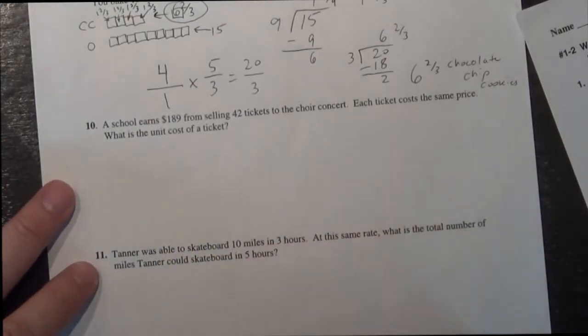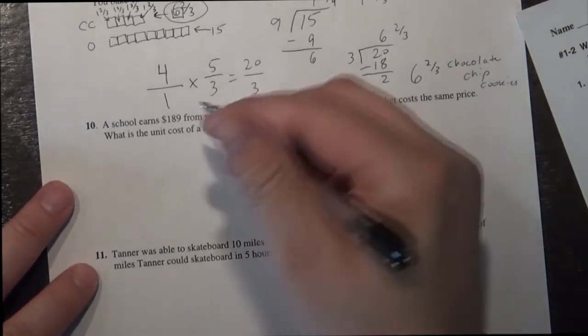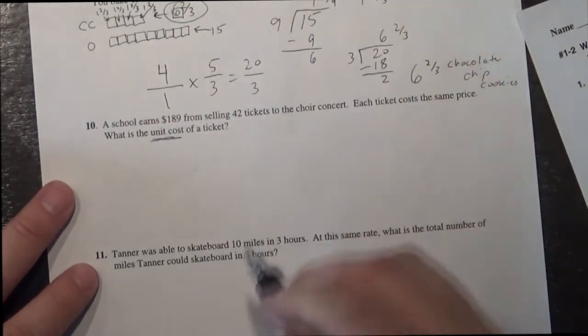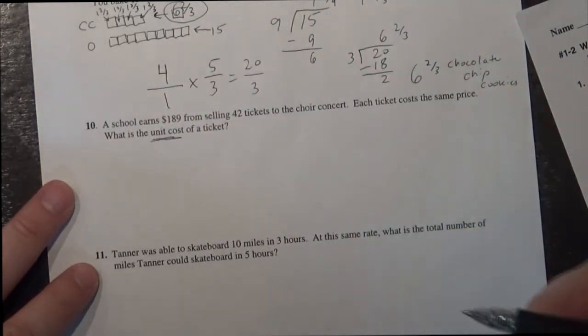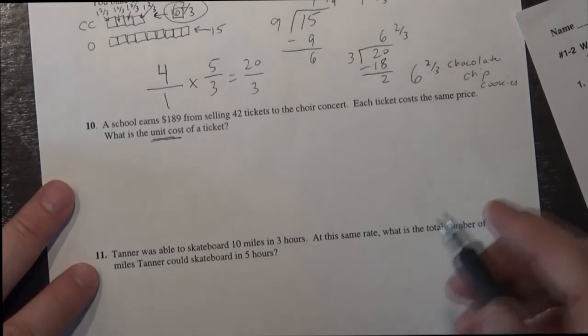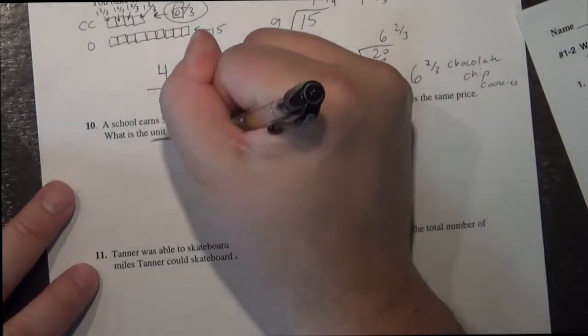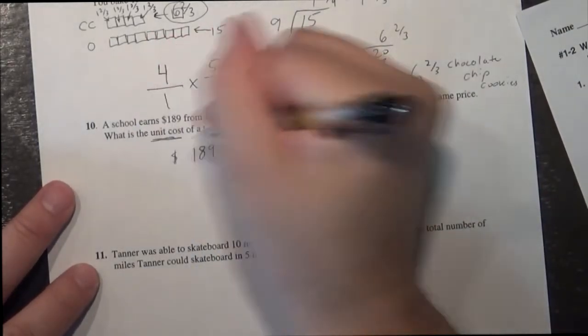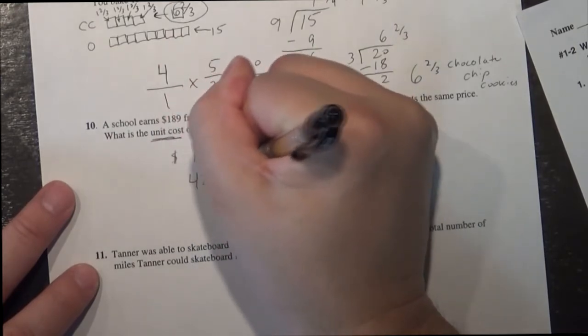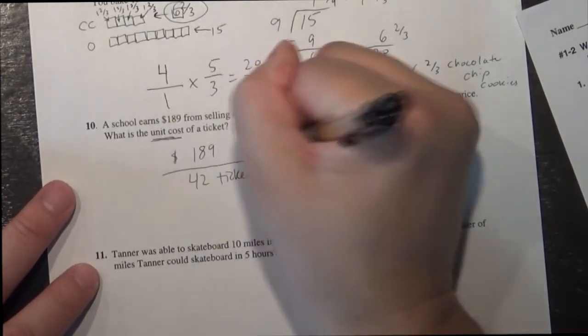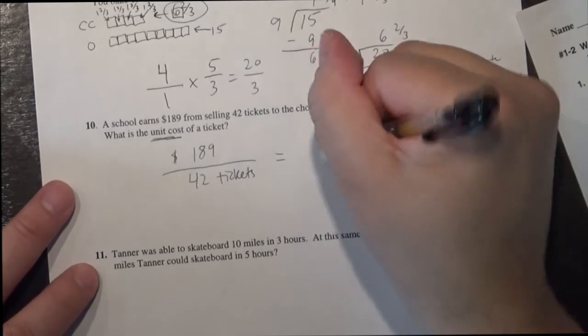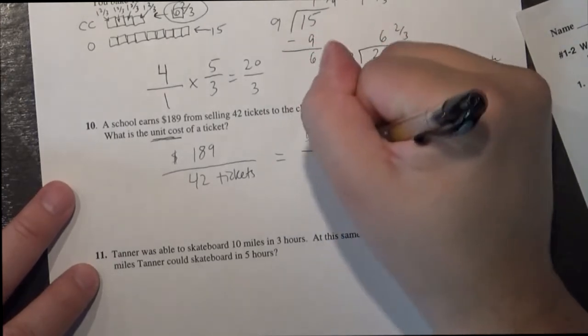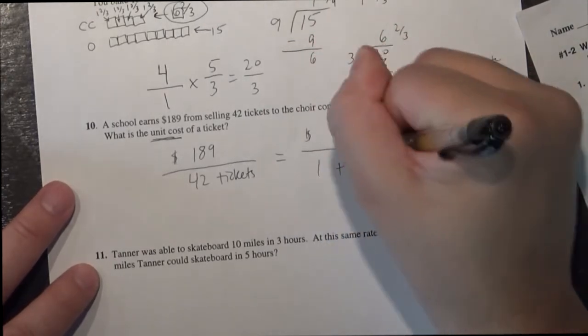A school earns $189 from selling 42 tickets to the choir concert. Each ticket costs the same price. What is the unit cost of a ticket? All right, so when I see unit cost, I think that means the price of one, right? One is a unit. So I have money. I have $189, and I have 42 tickets. I want to figure out the unit cost, the cost then for just one ticket.